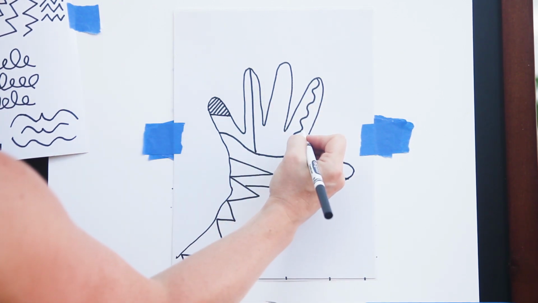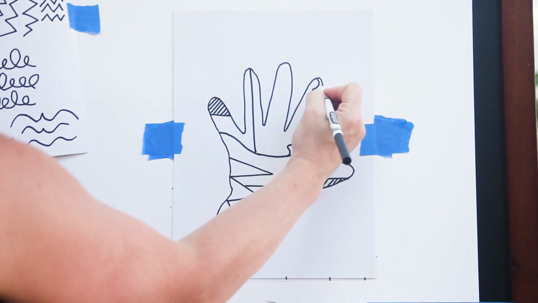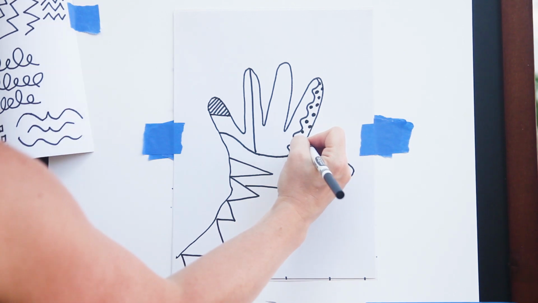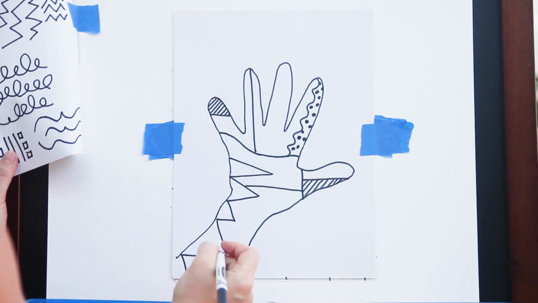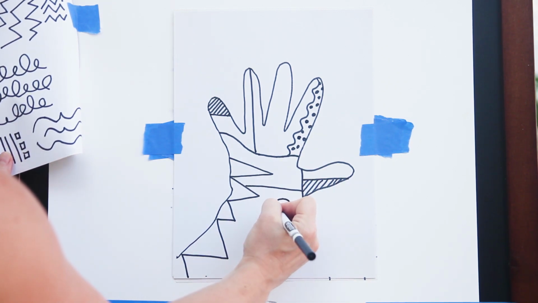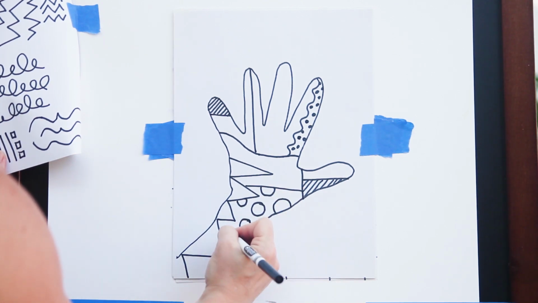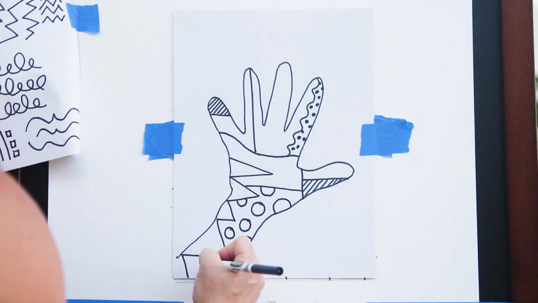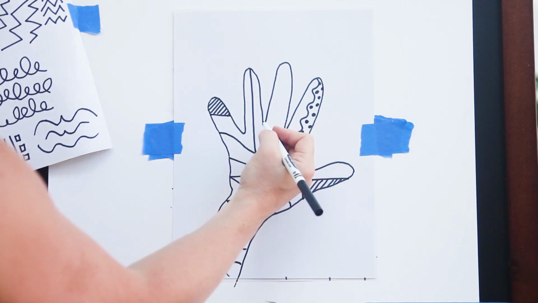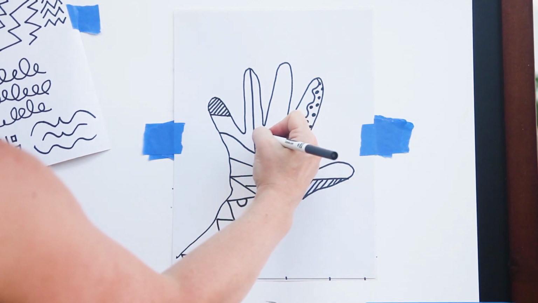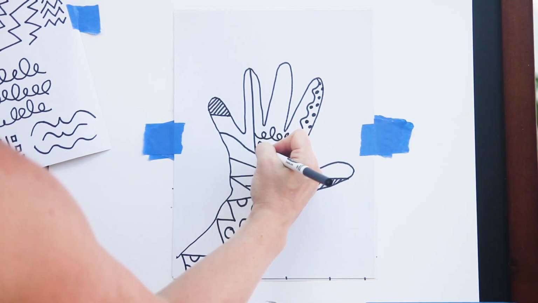Now, what about polka dots? I'm picking a section and I'm putting in my polka dots. And I'll pick another section and put some big polka dots. And let's pick out another type of line. Remember the loop-de-loops? Loop-de-loop. But I have to fill the whole section with loop-de-loops.